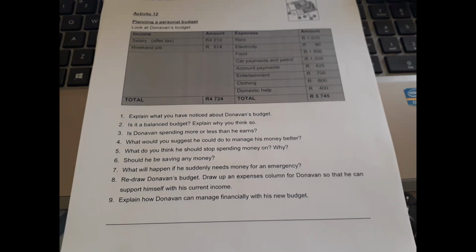Now, Junior already answered that question for us, because if you look at the total of the income, which is 4,724, and the total of the expenses, which is 5,745, then you can see that Donovan is spending more money than he is earning, and that is definitely not going to be a good thing at all. So number 1 again is just that he is spending more money than he earns.